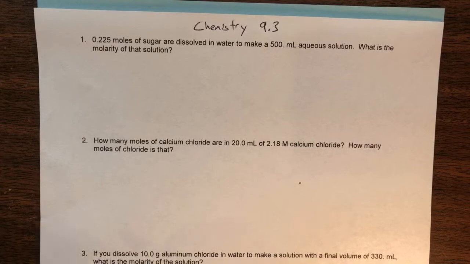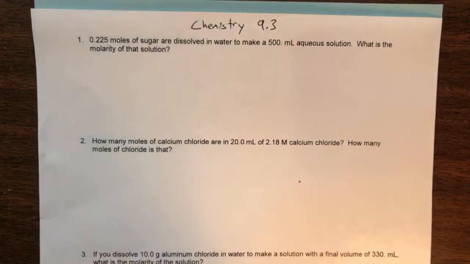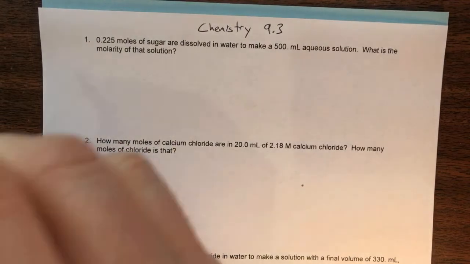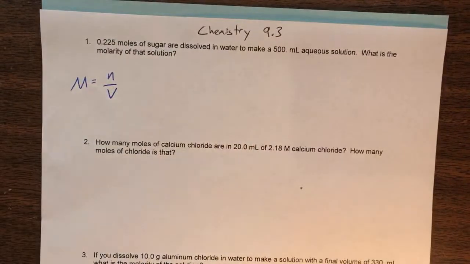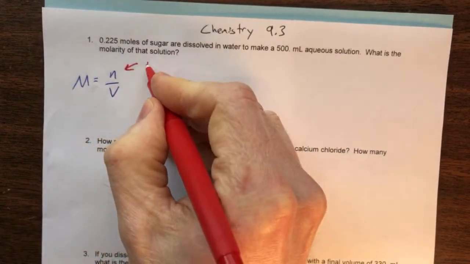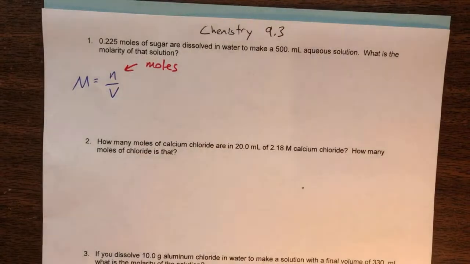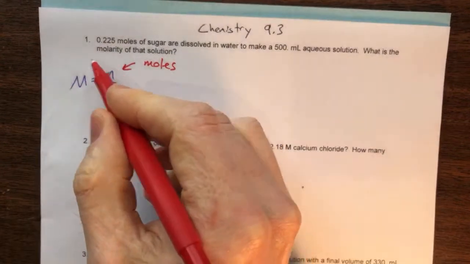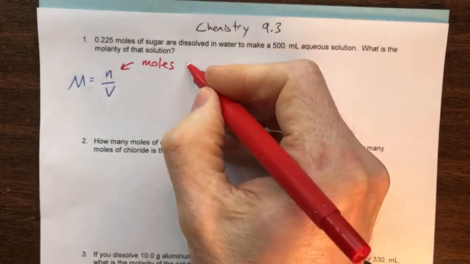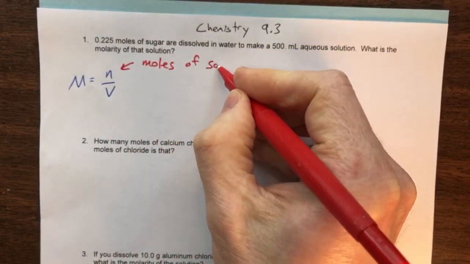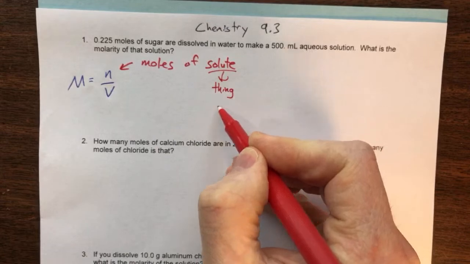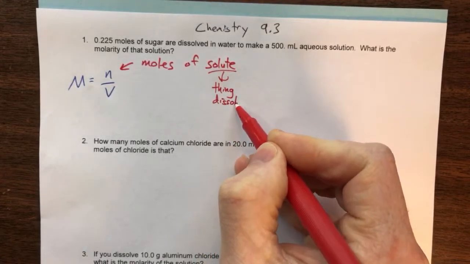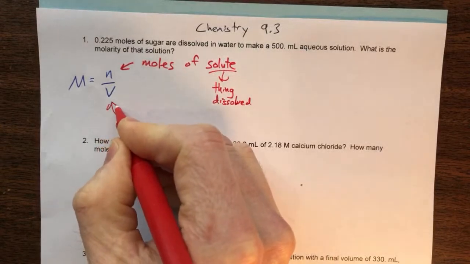So here we go. All right, molarity. In order to solve any of these molarity problems, the equation for molarity is simply this: M equals n over V. Now you guys have seen this equation before, and in case you forgot, this n stands for moles. In general, an n stands for moles. When we're talking about molarity, that's going to be moles of the thing that's dissolved, moles of your solute. Solute being the thing dissolved. Okay? The V is going to be, of course, your volume.